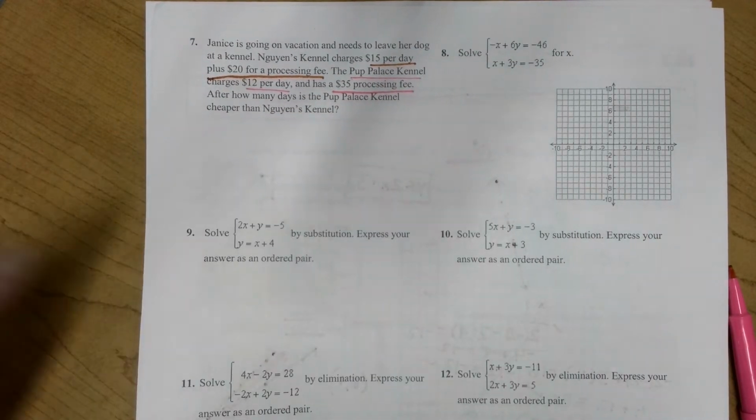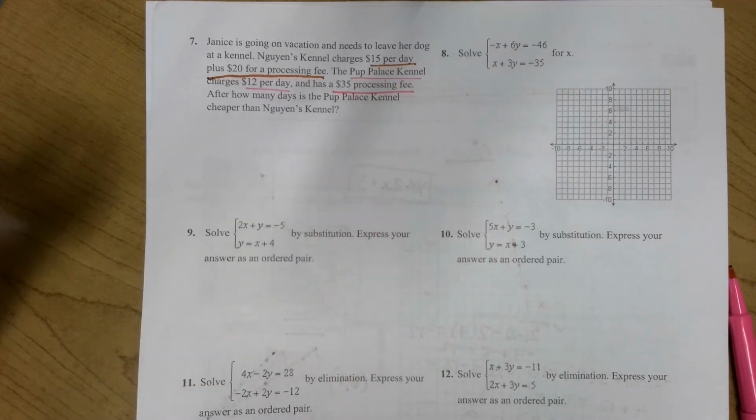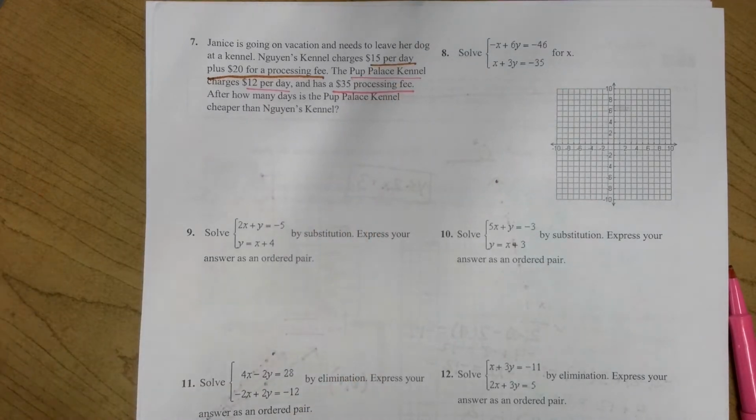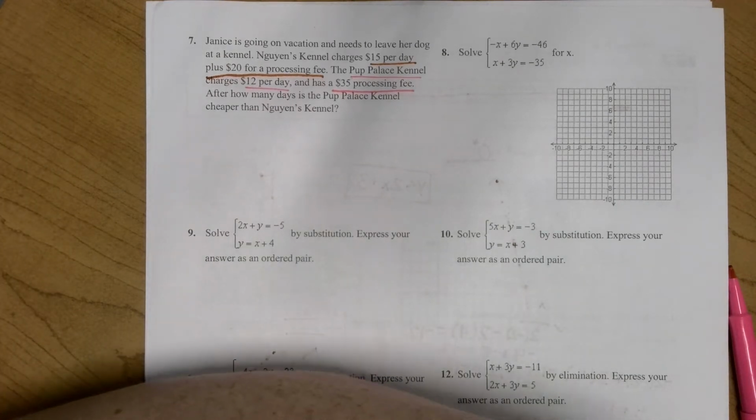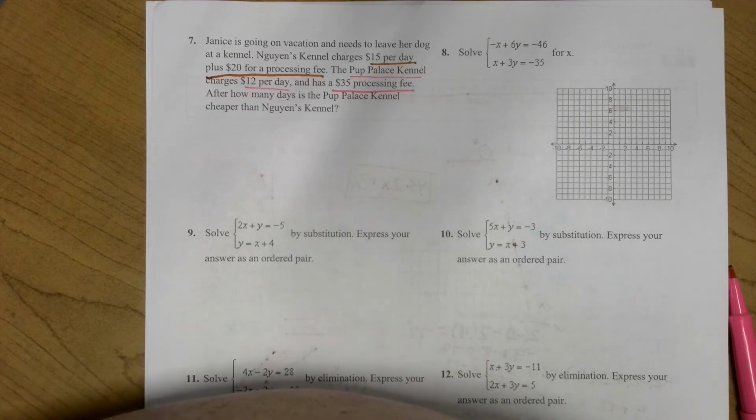So usually what happens is the one that's got the higher daily but the lower upfront fee is cheaper for a certain amount of time, but after they hit that point where they're the same, the one that has the lower daily and the higher upfront fee is going to eventually be less expensive.